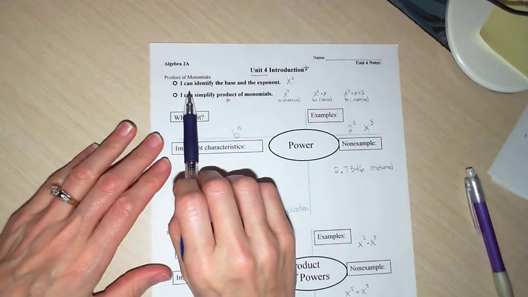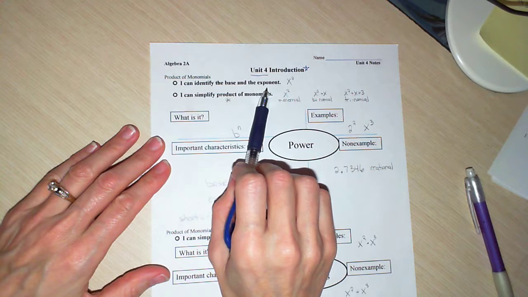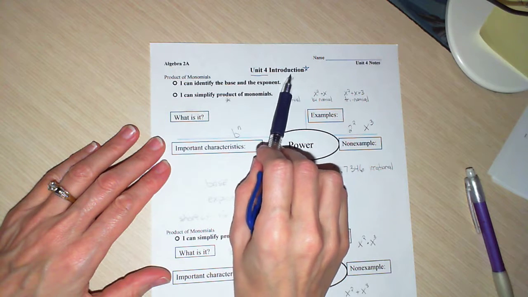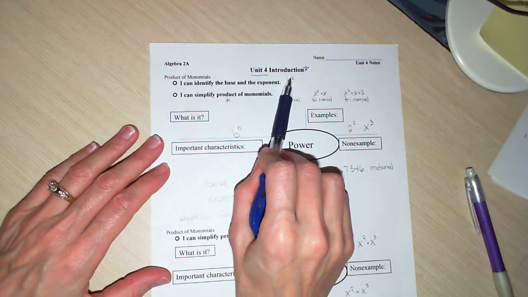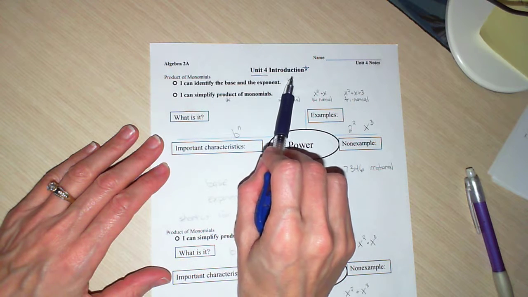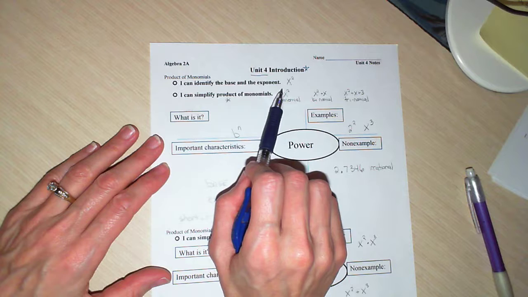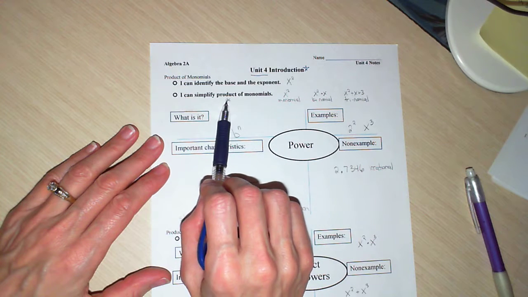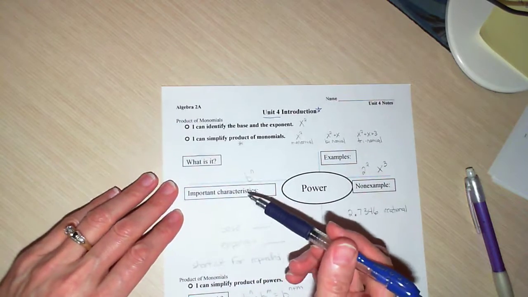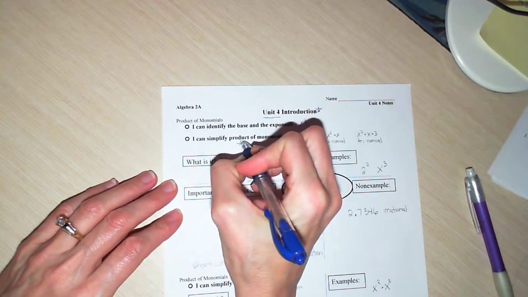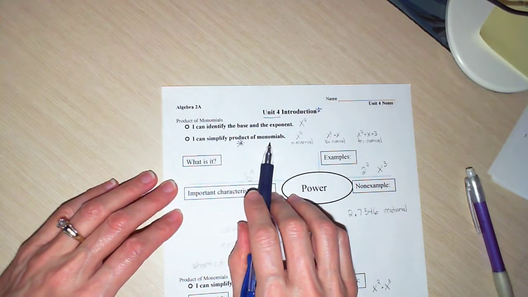So what we're doing here is you can identify the base and an exponent. So remember, this is what this looks like. Big number or variable on the bottom is the base. Little number is the exponent. And I can simplify the product. So remember, product means multiply. That's why I put this little multiplication symbol there, of monomials.